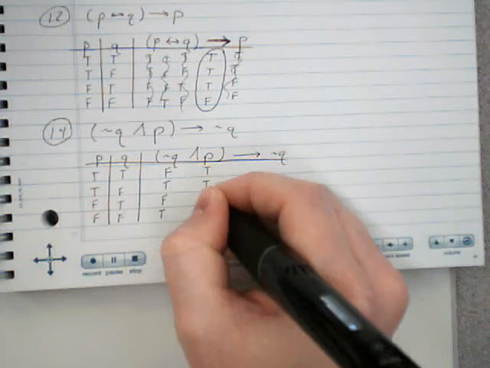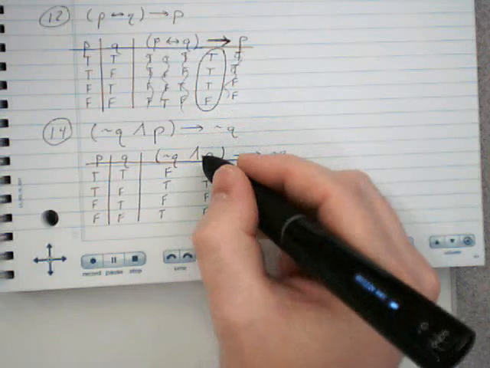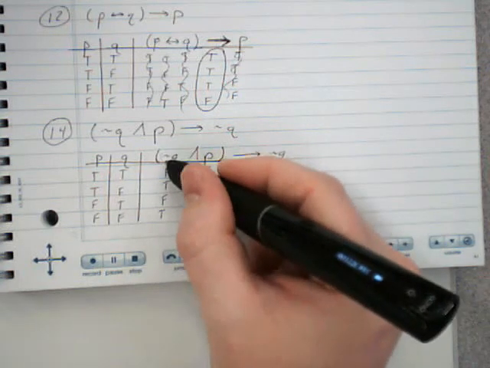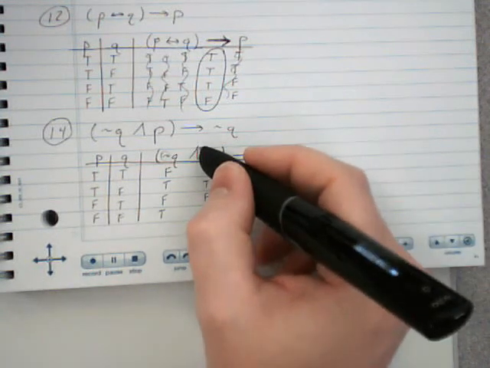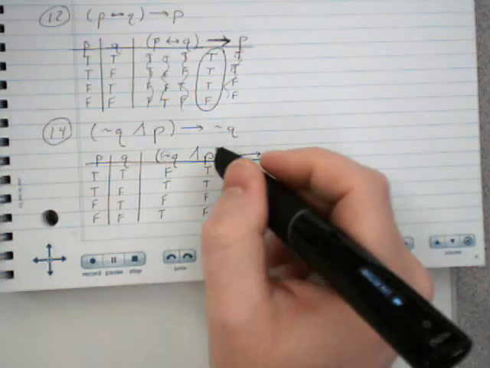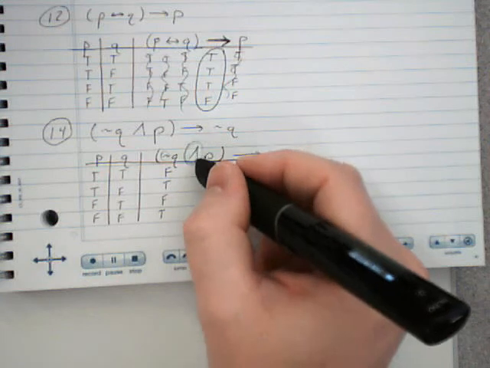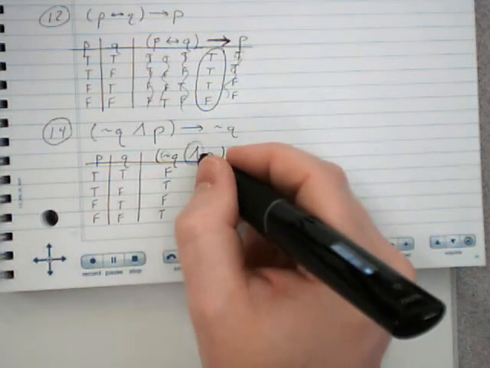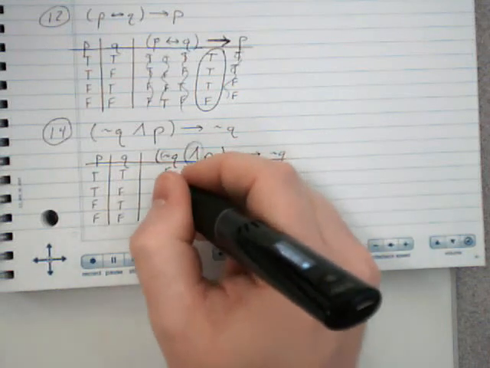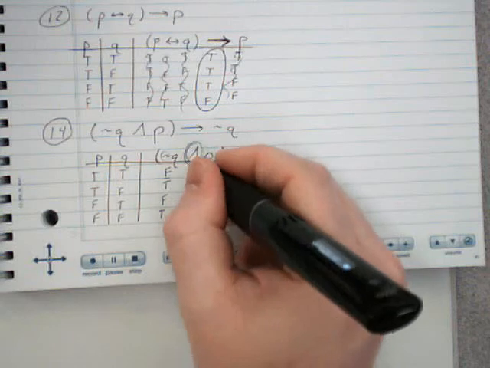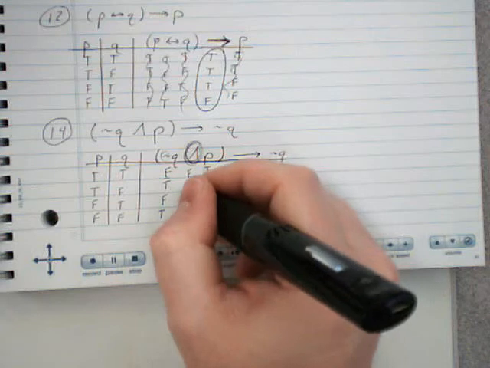True, true, false, false. Now remember what I said: you've got to do what's inside the parentheses first. So why do we change the Q? Because it's got that negation on it. Now you're going to use the other little truth table on top of your paper, the one with the arrows. We're going to compare these two columns, like false and true, with this truth table. So what happens with false and true on that? It's false. What about the next one?